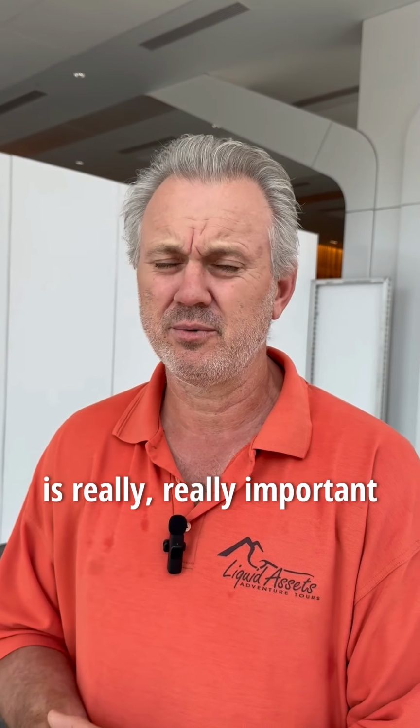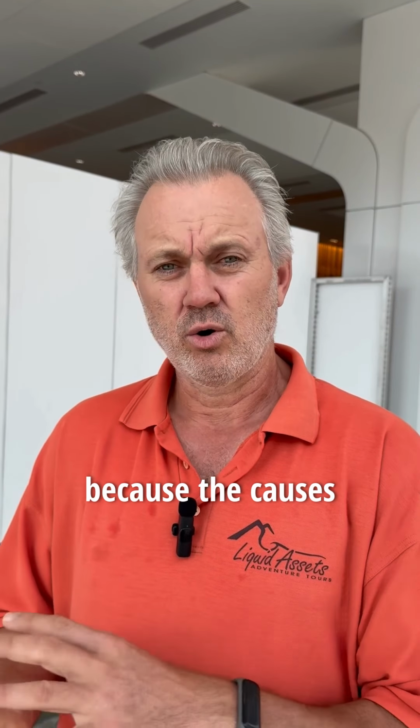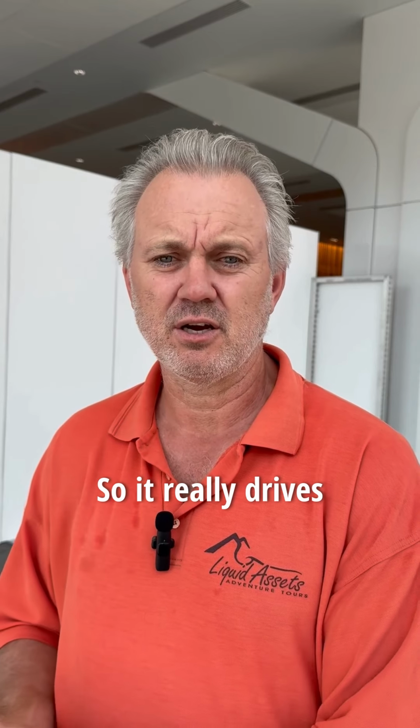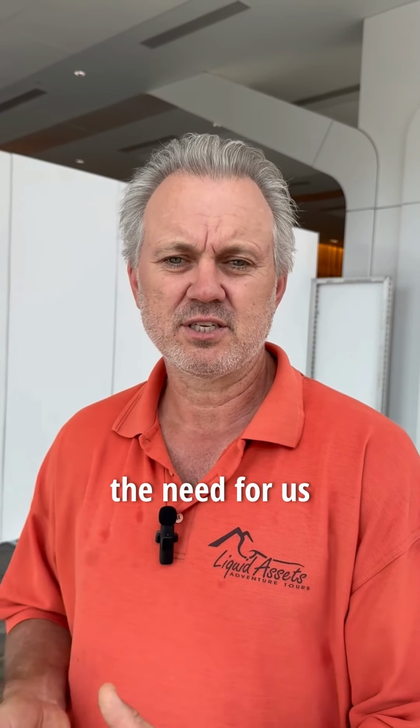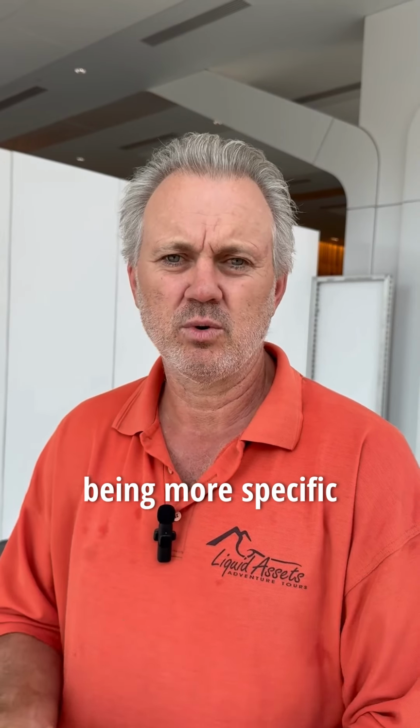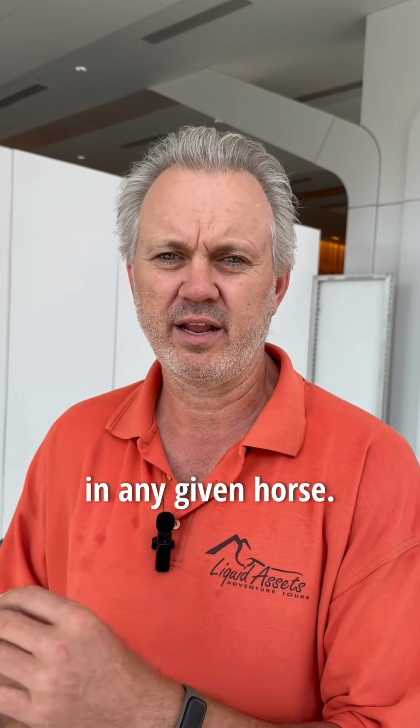But that distinction is really, really important because the causes are different, the treatment's different, and the preventative strategies are different. So it really drives the need for us to understand that it's a little bit more complex than just putting in one or two words, gastric ulcer there, and actually being more specific and exact about what we're talking about in any given horse.